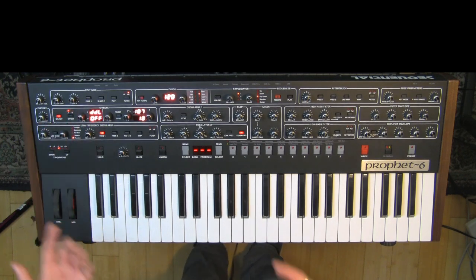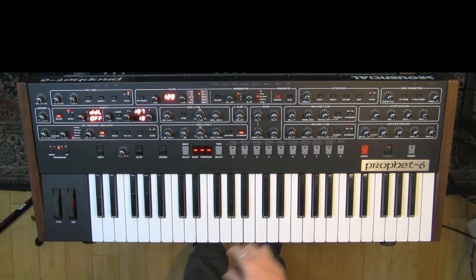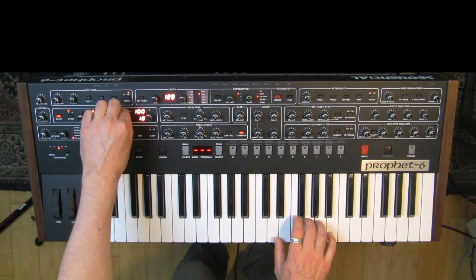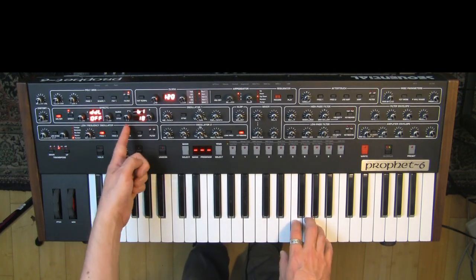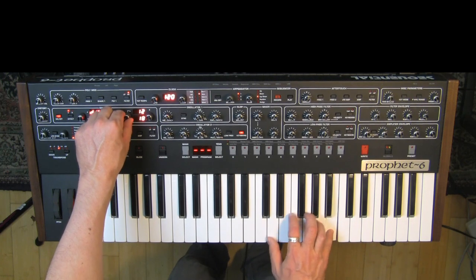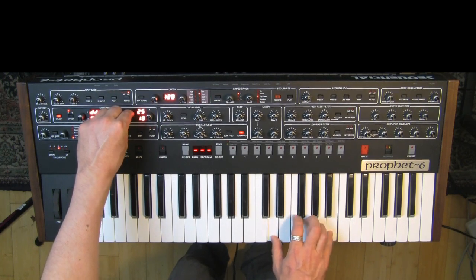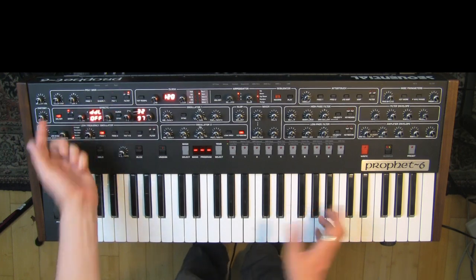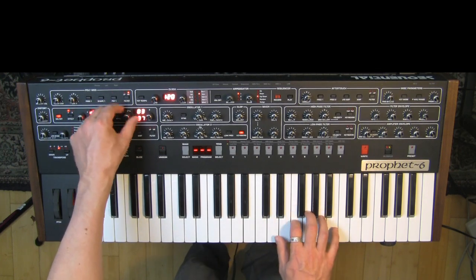Okay. The next one is a digital delay. And when you turn the time down into the lower numbers, you can get kind of a flange effect. But it is a digital delay.